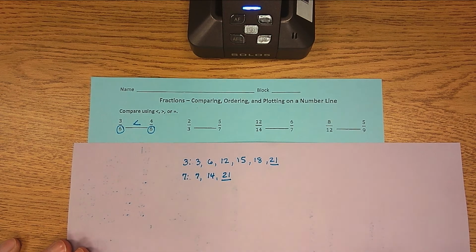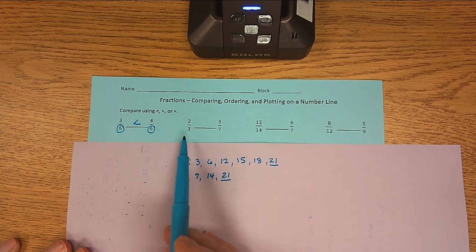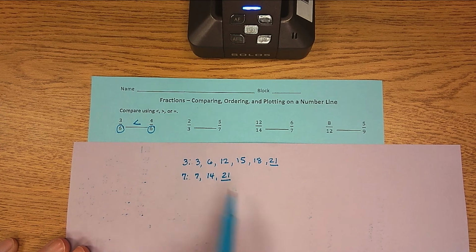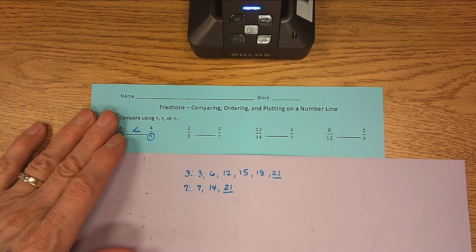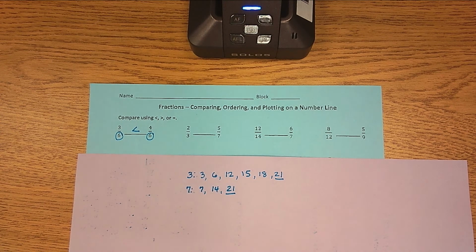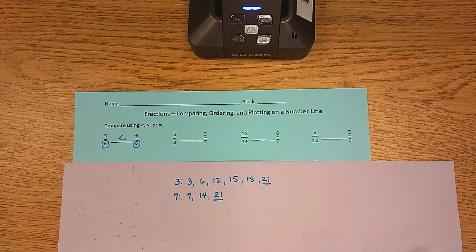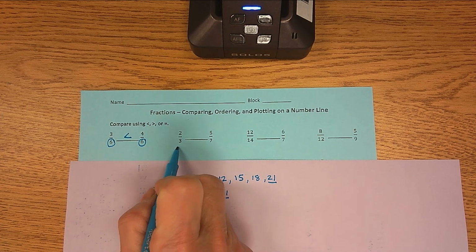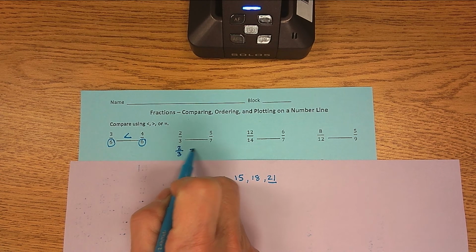And oftentimes, not always, but oftentimes the least common denominator will be the two denominators multiplied together. Even if it's not the least common denominator, it'll work. If you don't want to have to go through this, you can just say, well, I'm going to use 3 times 7 or 21 as my common denominator. Okay, you can't always do that. That will always work.